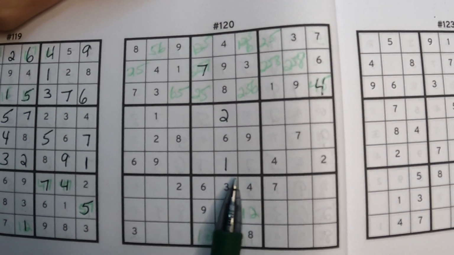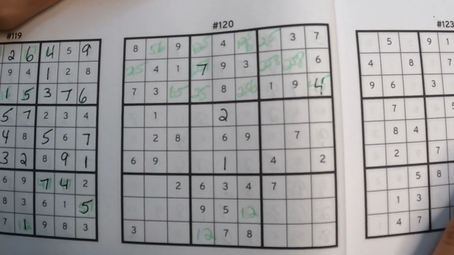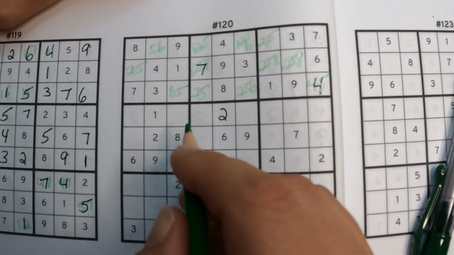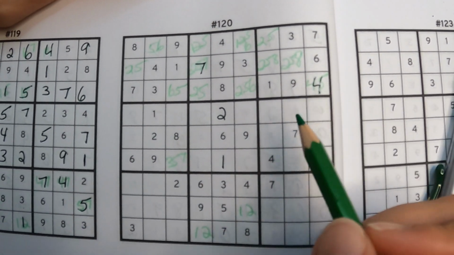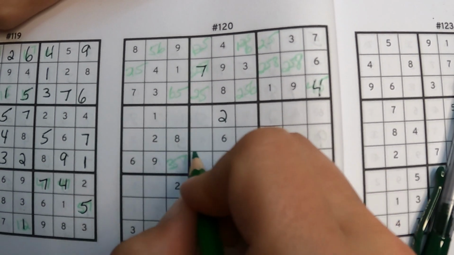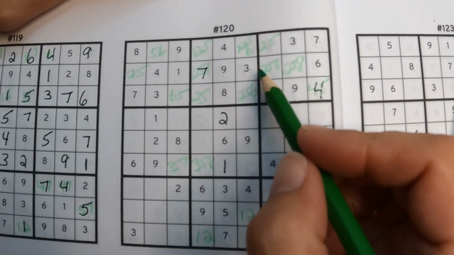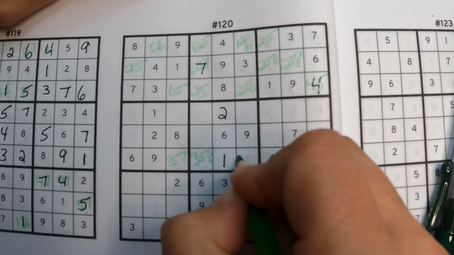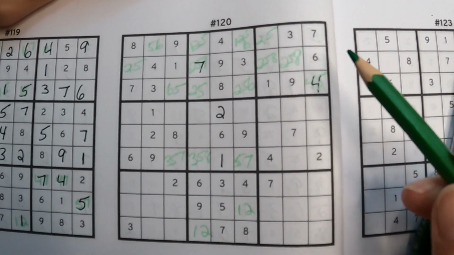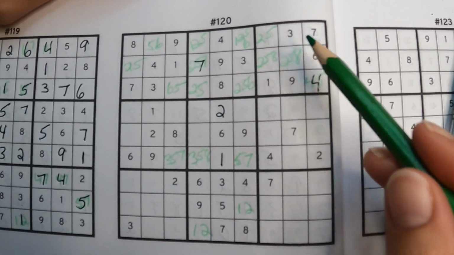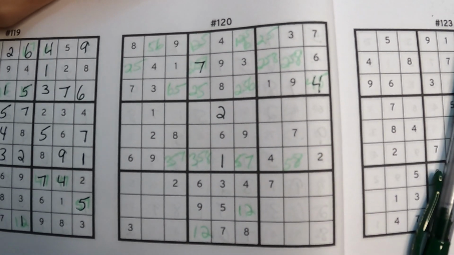If we look at this row, we're missing 3, 5, 7, and 8. We've got an 8 here, so 3, 5, 7. Got a 7 here, so 3, 5, 8. 3 here. Oh, and an 8 here, so 5, 7. Got the 7 here and a 3 here, so 5, 8.